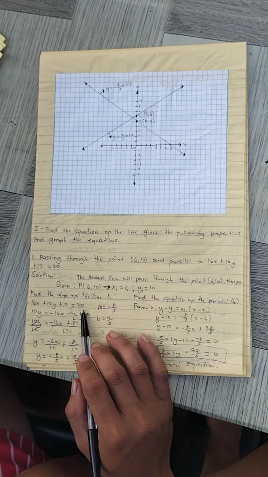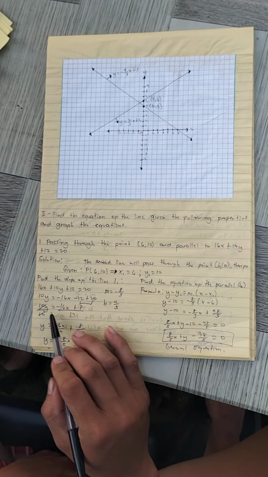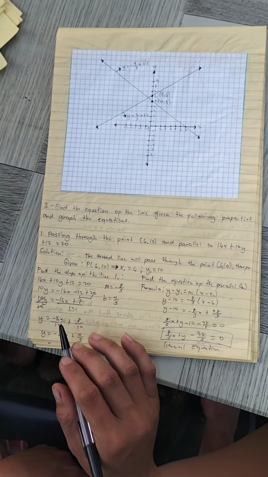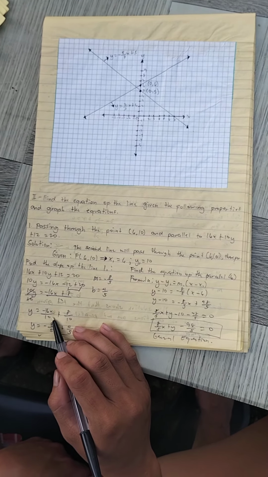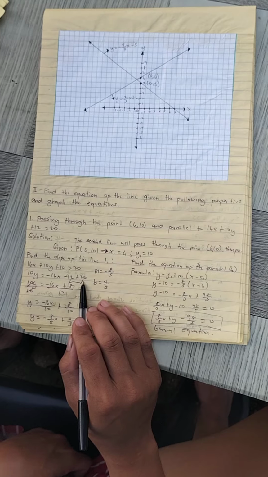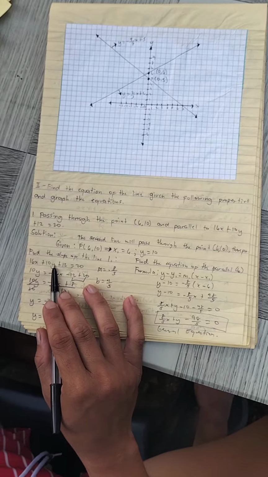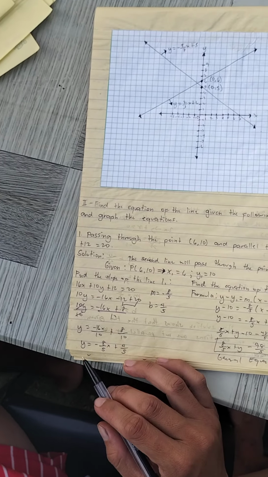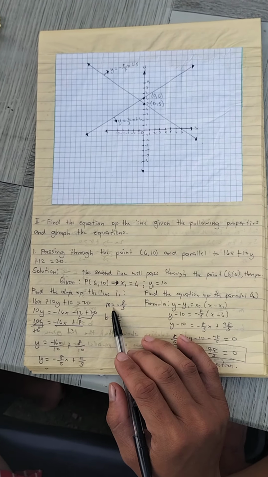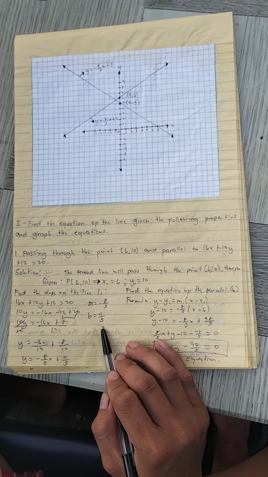6x plus 10y plus 12 is equal to 20. So 10y is equal to negative 6x minus 12 plus 20. So, divide by 10, cancel out. Therefore, y is equal to negative 6x over 10 plus 8 over 10. Negative 12 plus 20 is 8, so the positive 12 becomes negative 12 on the other side. Then, y is equal to negative 3 over 5x plus 4 over 5. Therefore, our slope is negative 3 over 5 and our b is equal to 4 over 5.